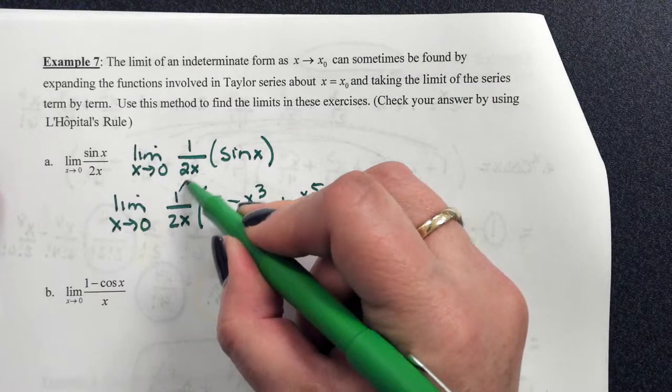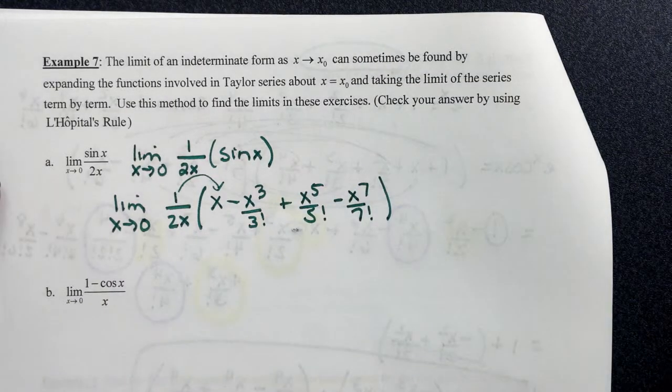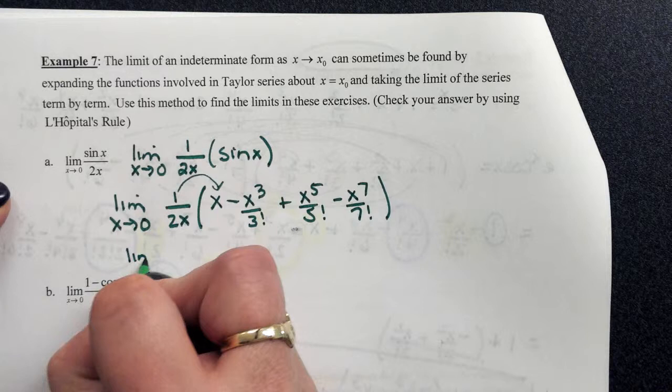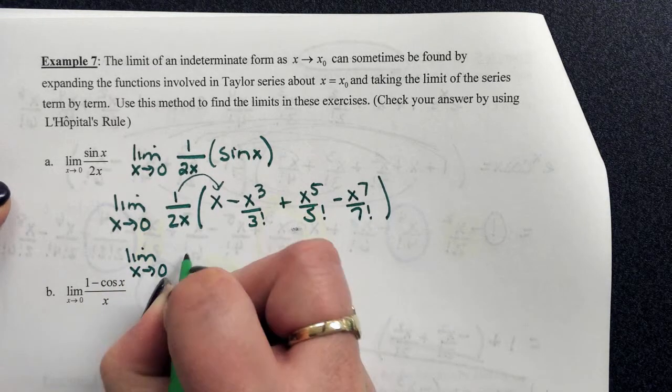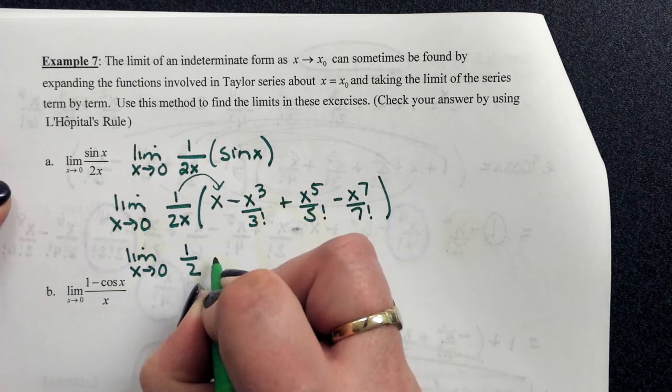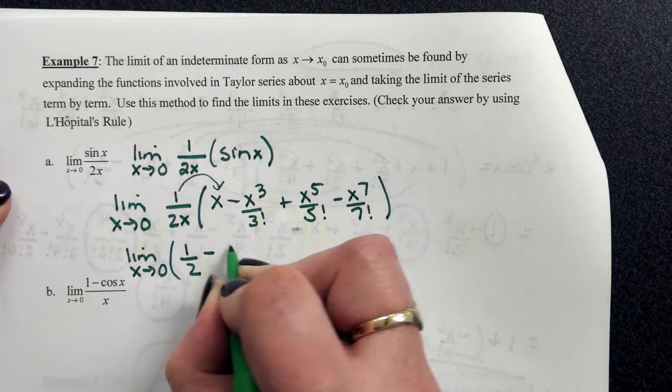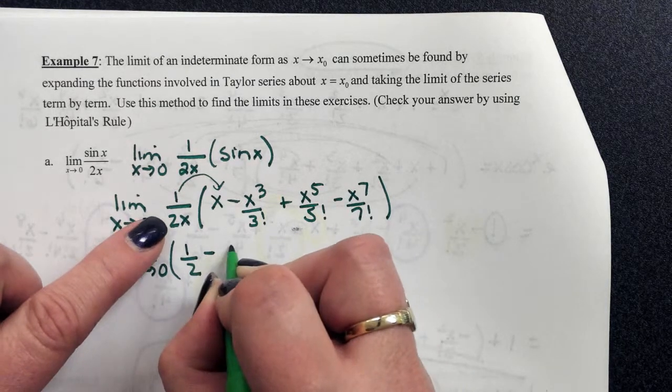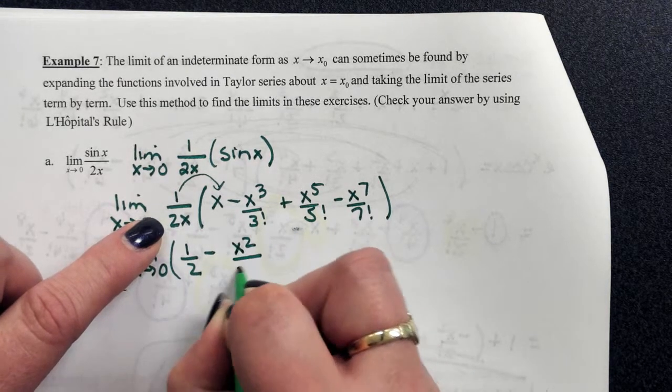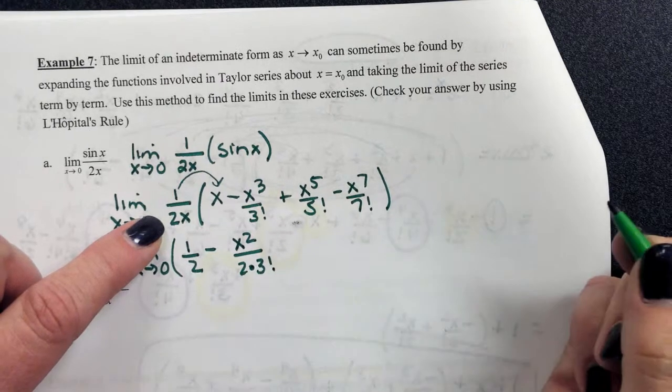What happens when I distribute this 1 over 2x and multiply it by x? What happens with those x's right there? They cancel out. So I have the limit as x goes to 0 of 1/2 minus, if I distribute, x squared over 2 times 3 factorial, and I can stop.